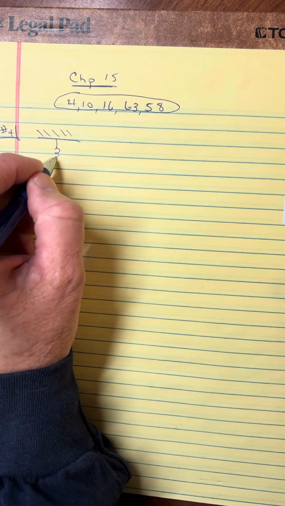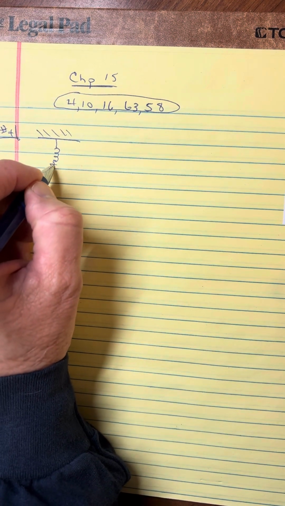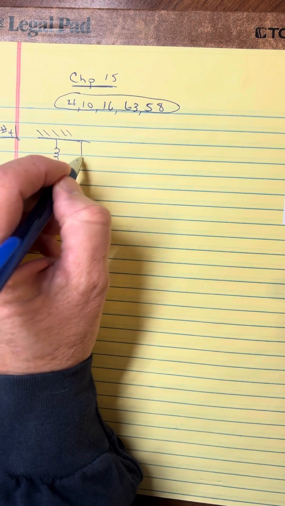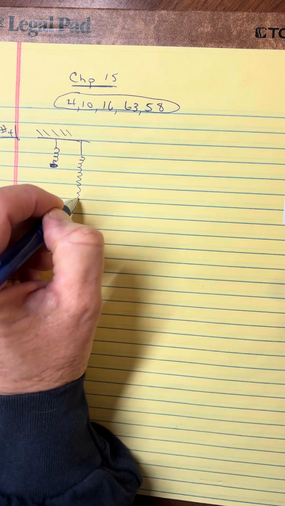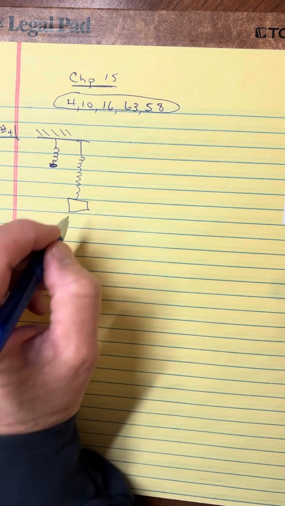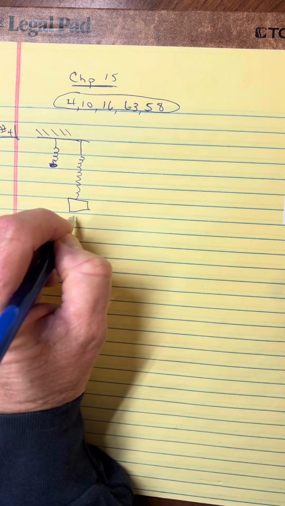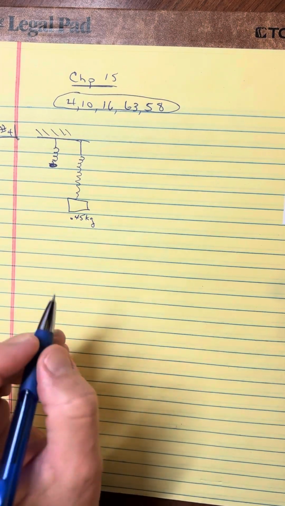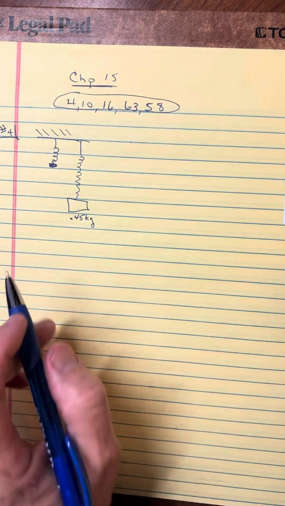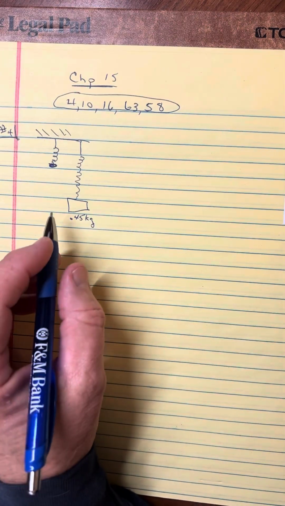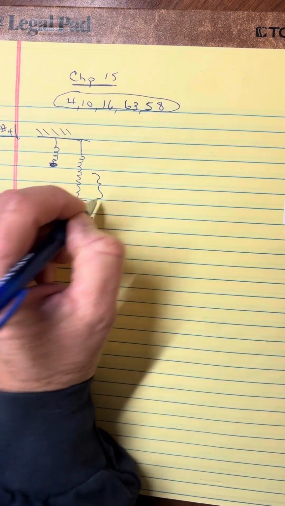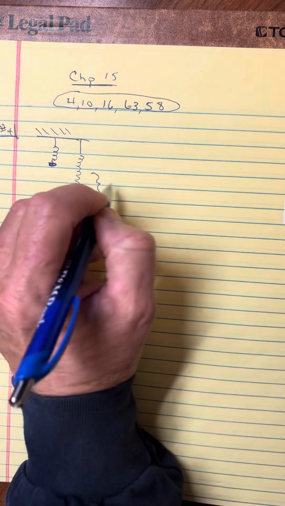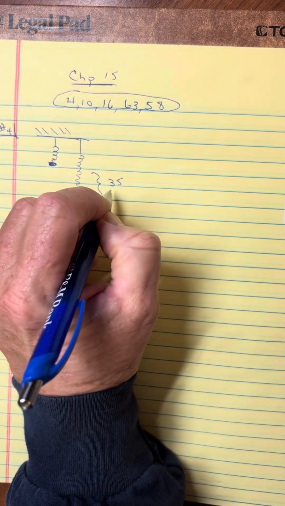If here's the spring kind of by itself with nothing hanging on it, then when I add 450 grams, I'm going to convert that into kilograms. And so when I have 0.45 kilograms hanging on it, it stretches some extra distance, which they tell us is 35 centimeters.